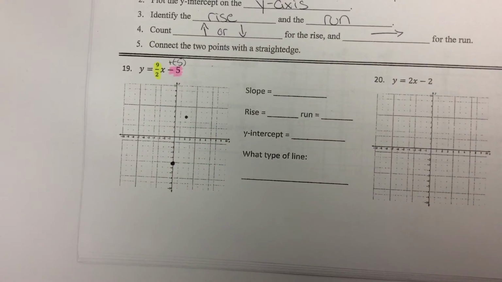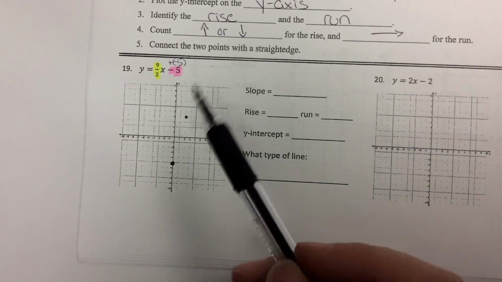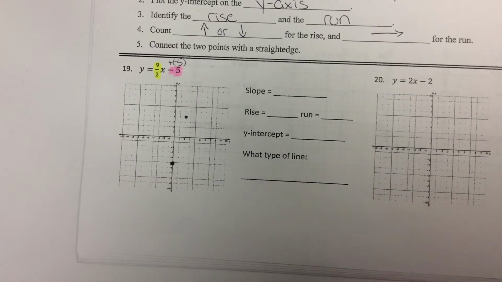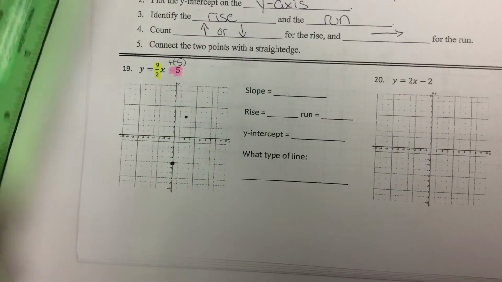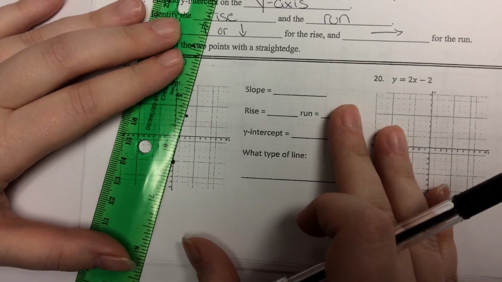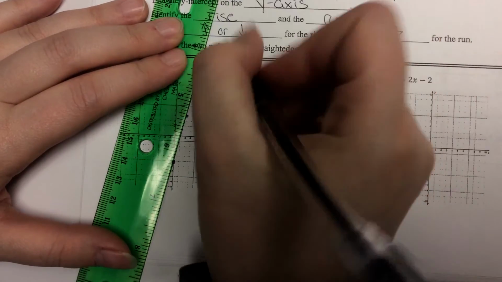All right, now this isn't a big enough graph for me to go up 9 more, but ideally you probably should so that you can get a better idea of what the graph's going to look like. But for this problem, this is going to be enough. So let's take our straight edge and go ahead and connect the points.